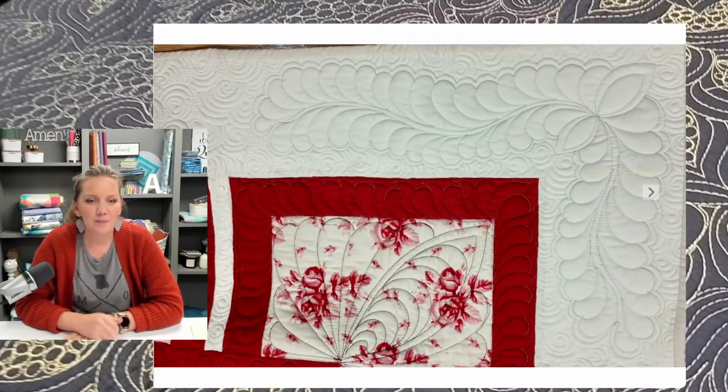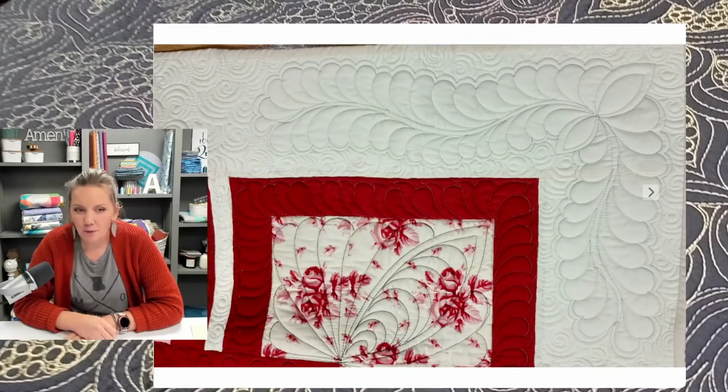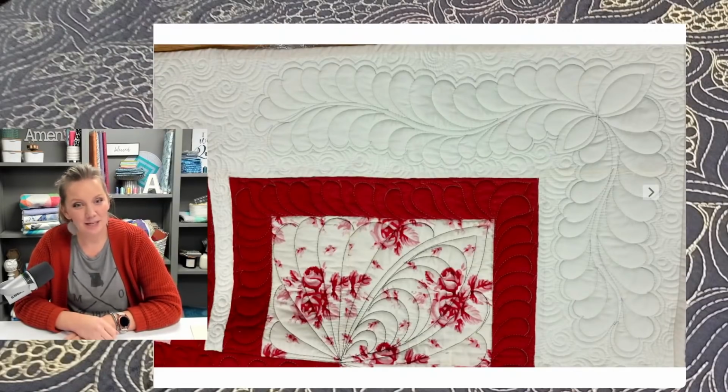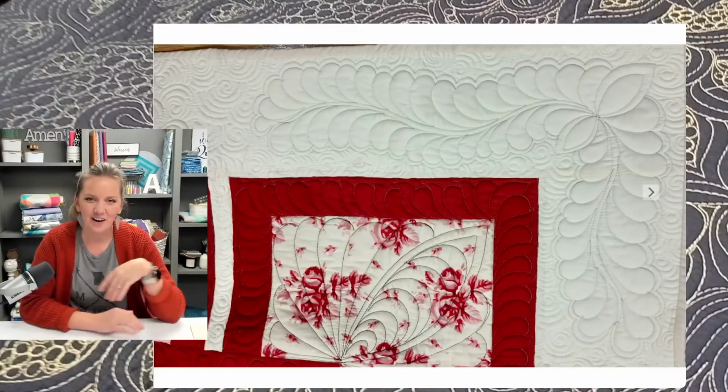So in this example, I have a quilt with a fairly big border. You know what happens, you make the quilt and it's twin size, but you have a king size bed. So you start putting big borders on your quilts.